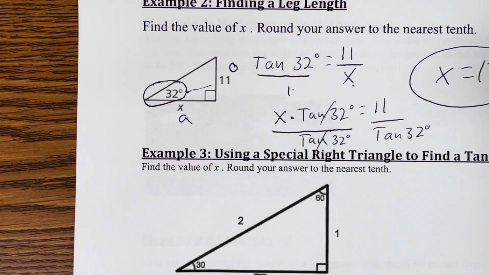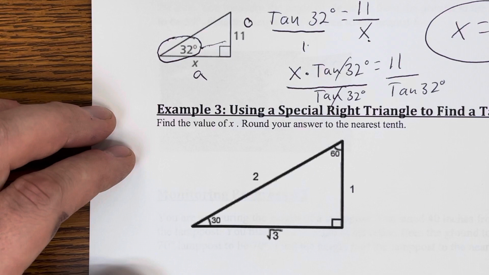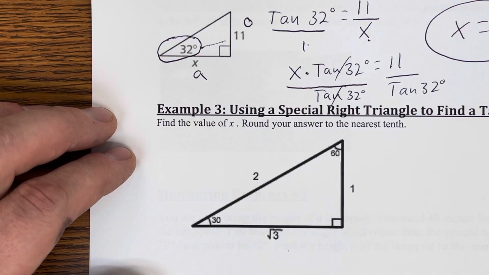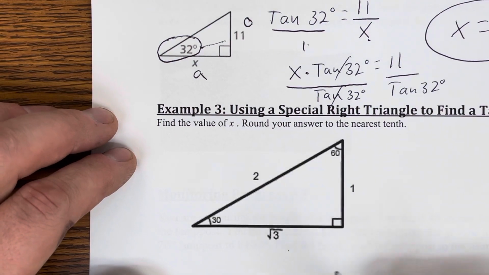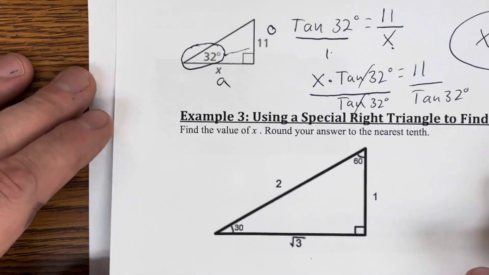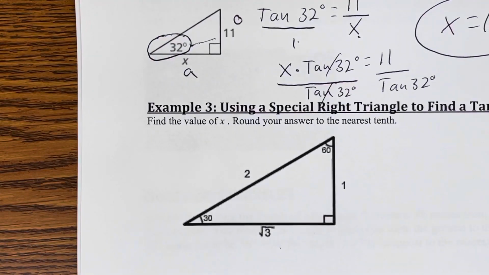Find the value of x, round to the nearest tenth. So here we have a special right triangle, okay? So for us to find the value of x and round to the nearest tenth here, I don't actually see my x. It's already found all the sides. So I'm just going to talk about this in a slightly different way.